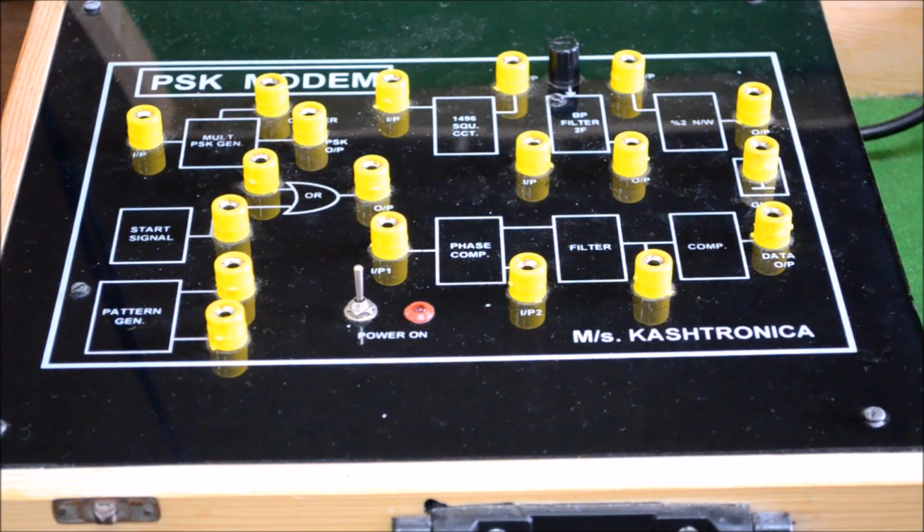Hello friends, in this video we will perform one of the DC experiments, that is binary phase shift keying. Now basically we will first see what is phase shift keying. As we have seen in analog communication, in phase modulation the phase of the carrier changes in accordance with the instantaneous amplitude of the modulating signal. Same principle is applied here in phase shift keying.